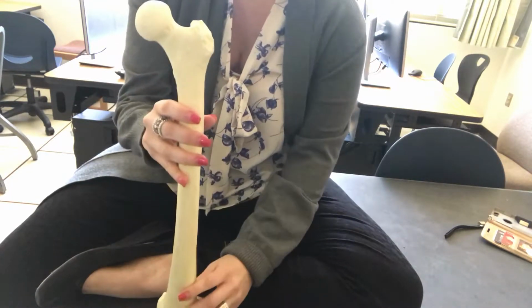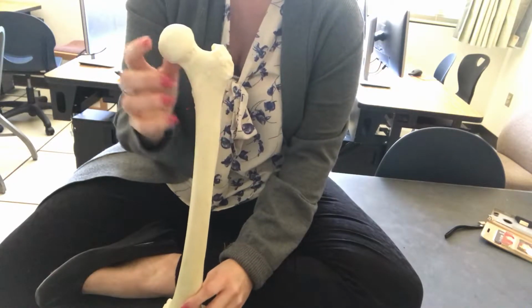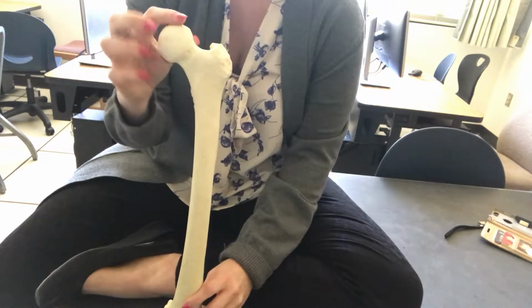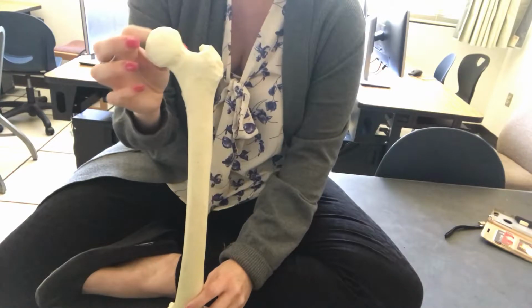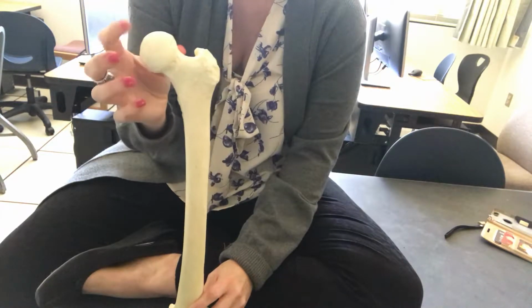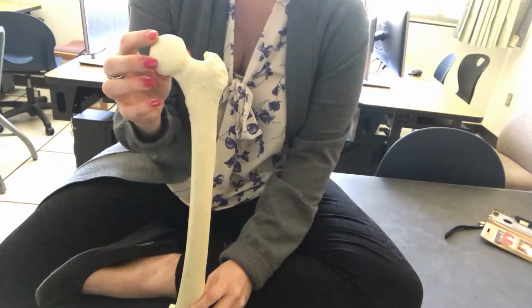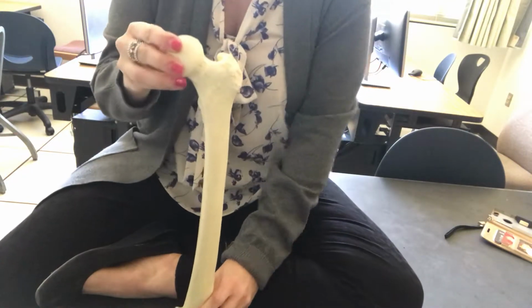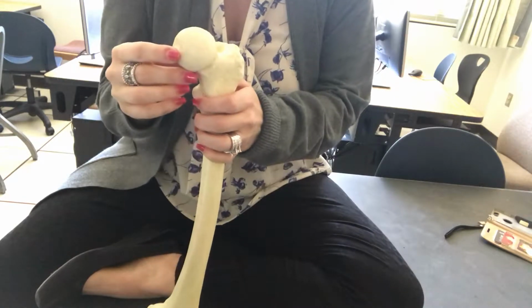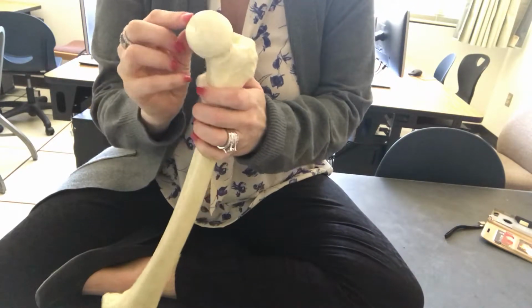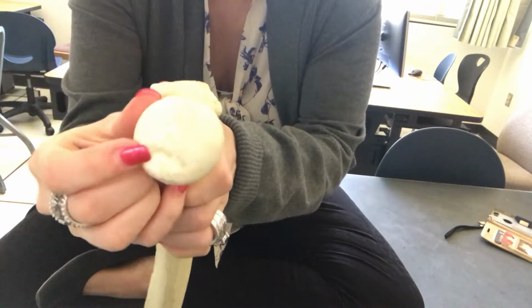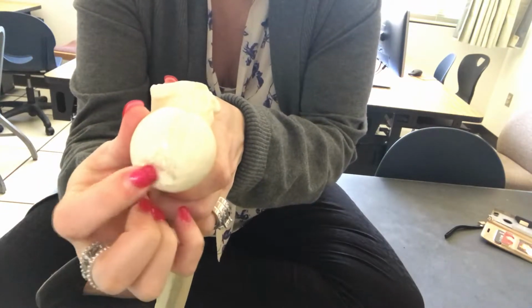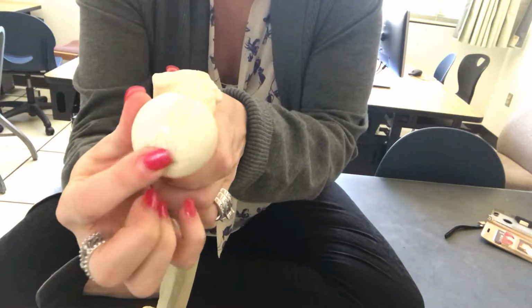So for you guys, there's two features I want you to know. One, or actually three, I believe, I apologize. So one is the head, which is this round, smooth articular surface. The head of the femur is going to articulate with the acetabulum. If you remember, the acetabulum is the large depression in the os coxa. I don't know if you can see that or not, but there's this depression right here on the head of the femur.